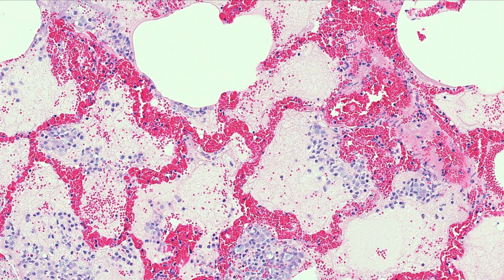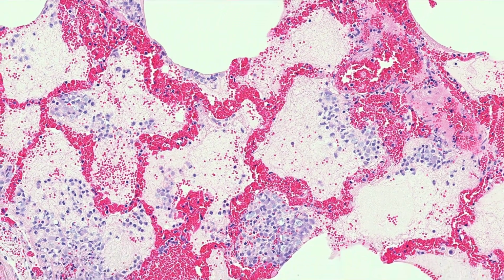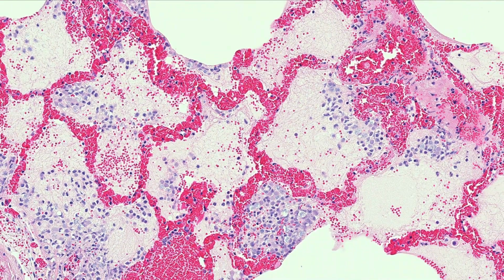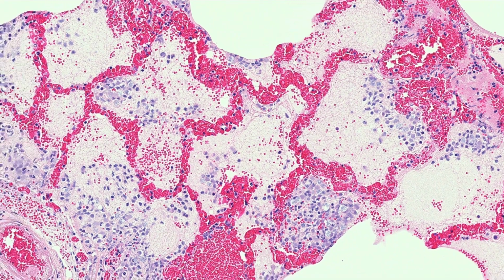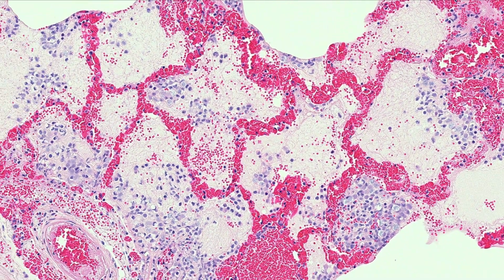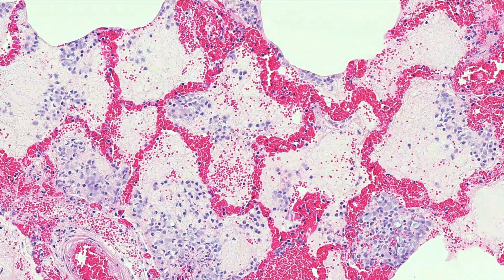You can also see some hemorrhage, which is defined as any red blood cells outside of a blood vessel. So all of these erythrocytes within the alveolar spaces, like this big dollop here, are hemorrhages.